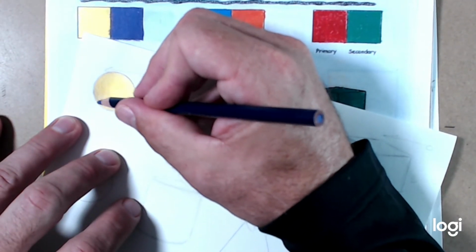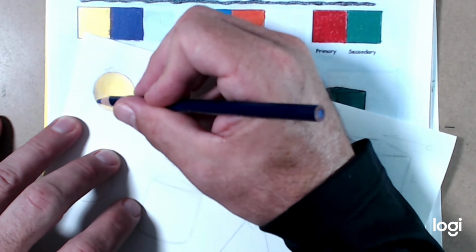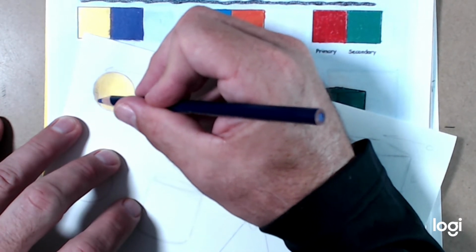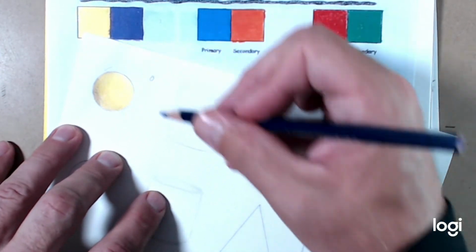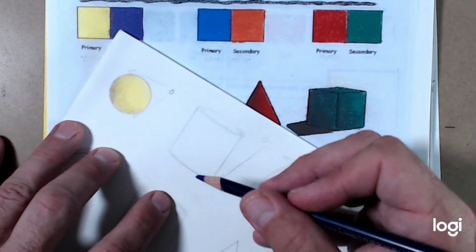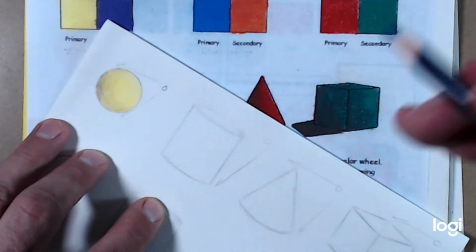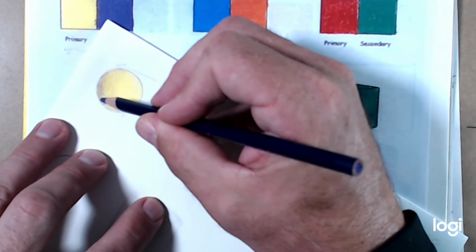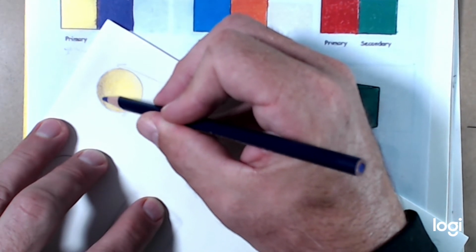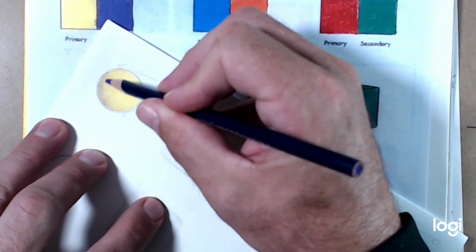All right, and once you get the initial value down or color down, you can start to push a little harder back here, and again blending out as you come to the center or towards the light, right? So we're going to just keep working a little bit more pressure and then loosen it up as we get towards the light.